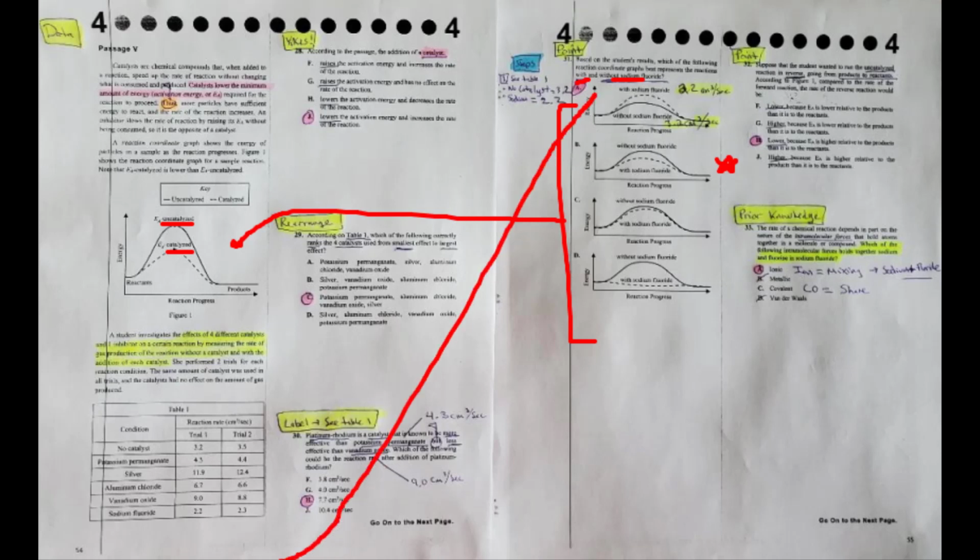So that leads us down to table number 1 over here. Here we have sodium, and the value for sodium is 2.2. And then without a catalyst, right here, no catalyst, it's 3.2. So that means this is going to be flipped around. This is what you see, but it's actually going to be flipped around. So the correct answer here, instead of having the dotted line lower, the dotted line is going to be above because of the values from table 1. And the only one that gives you that is answer choice A.